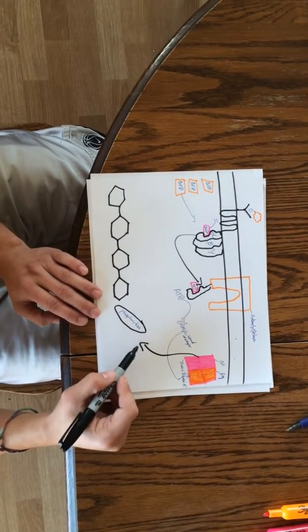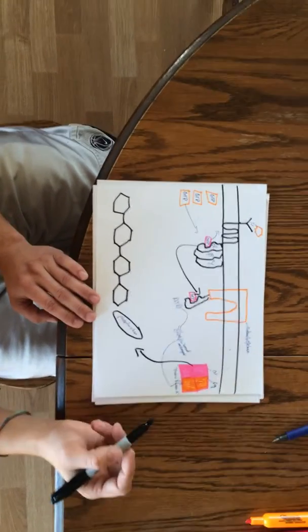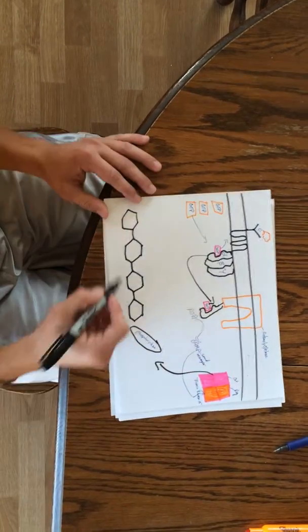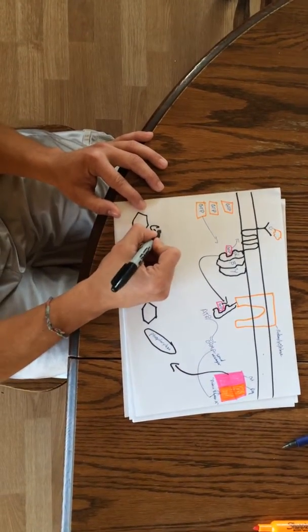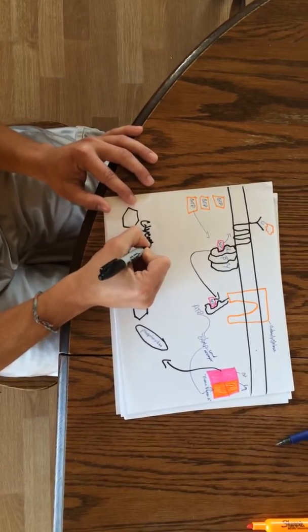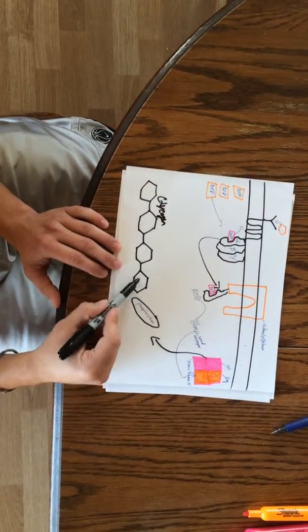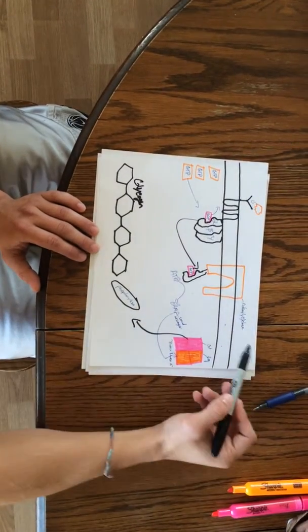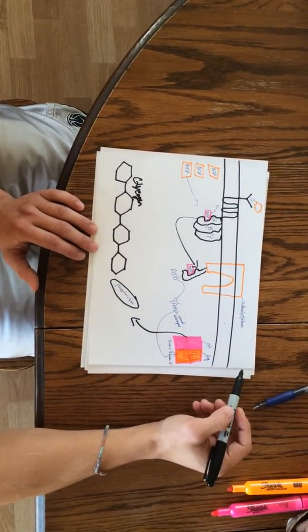In doing so, it will cause activation of phosphorylase, which will then be able to bind to what this is over here, glycogen. Binding to glycogen will then be able to separate these glycogen molecules and convert it to glucose, which will then be able to be released by the cells.